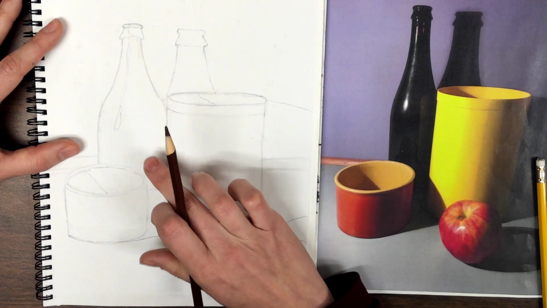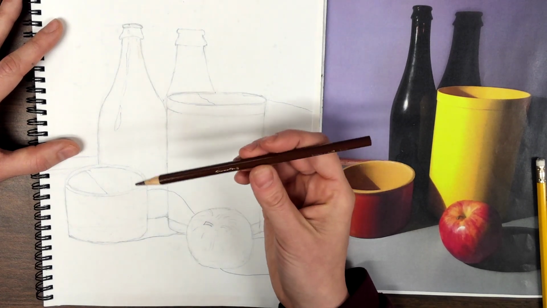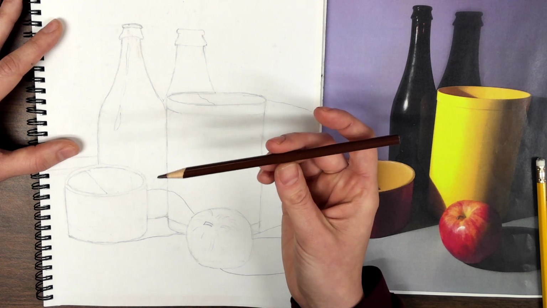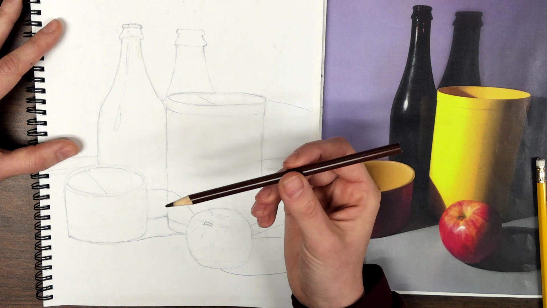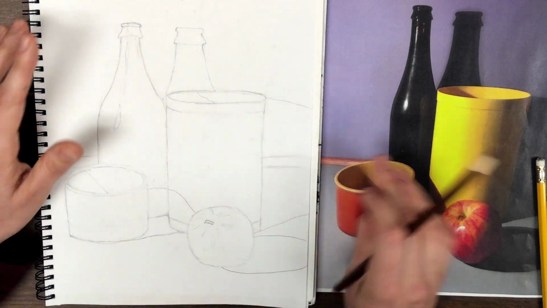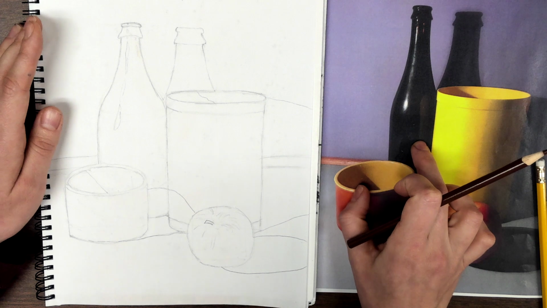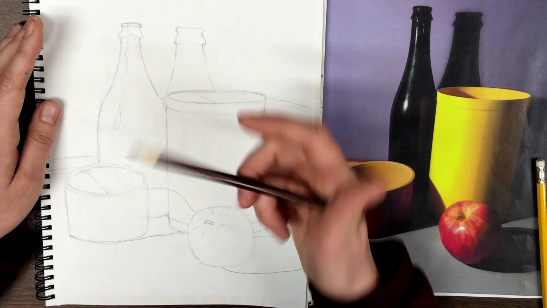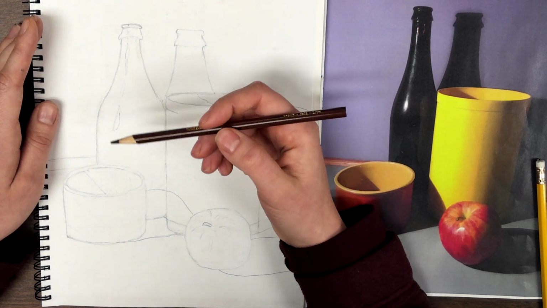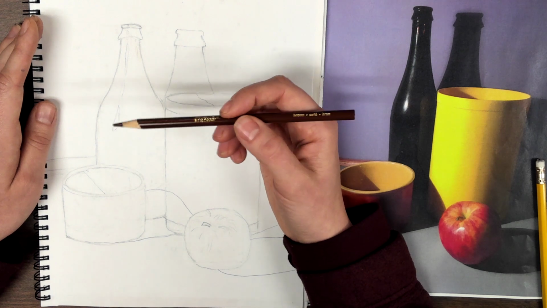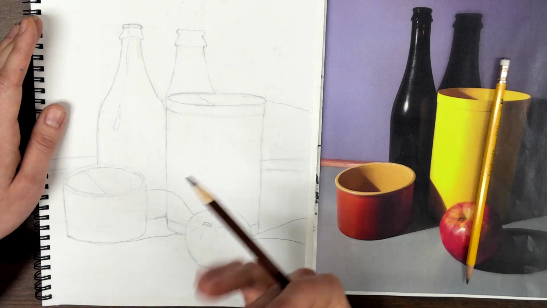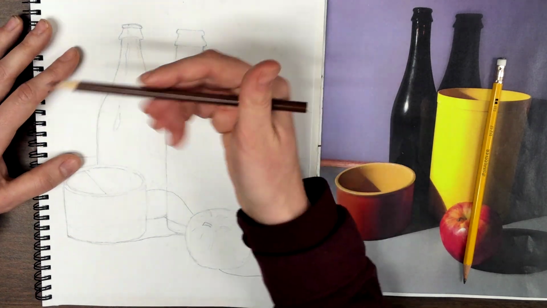Okay, so what we're going to do is the bottle. I have a dark brown colored pencil. If you just have a brown, kind of more of a medium brown, or even a black, I wouldn't go completely black because the bottle has a little bit of a brown tint to it. So I'd rather you work with a brown, even a lighter brown, and then we can go over with our pencil and make it a little bit darker instead of using just a straight black.